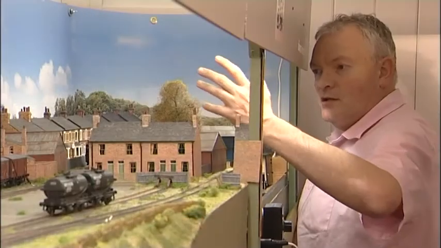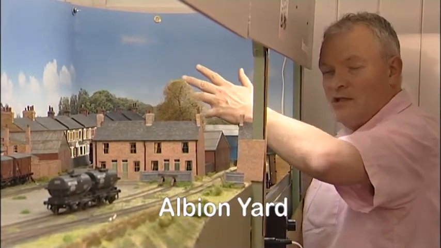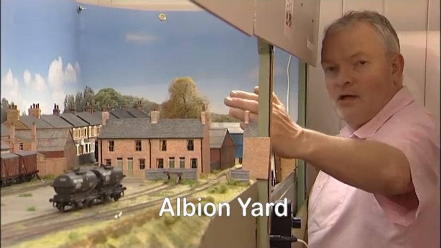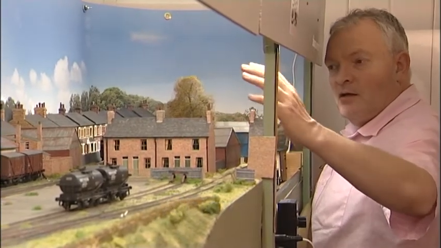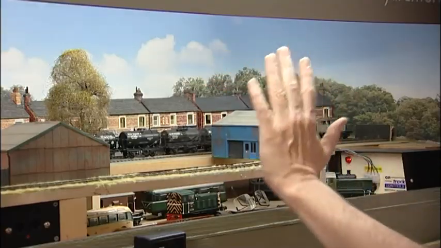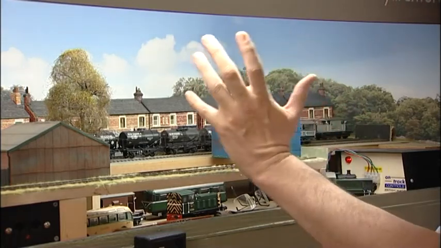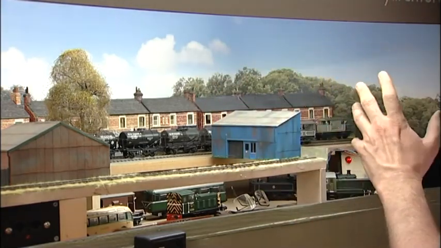As you look into this, you get the very real impression that there's a townscape behind the foreground houses here. And that's what these buildings do. They give the impression that the trains and the scenery goes to somewhere.